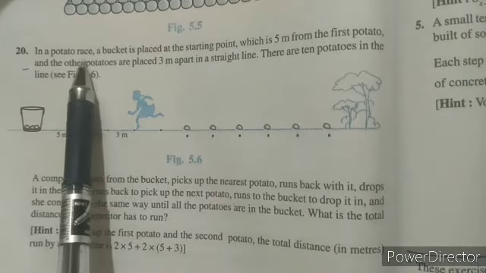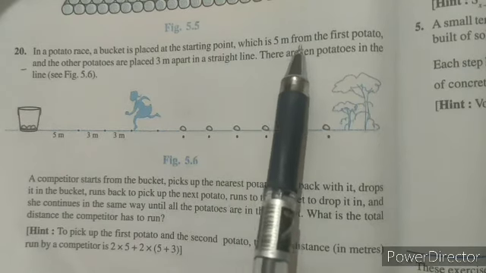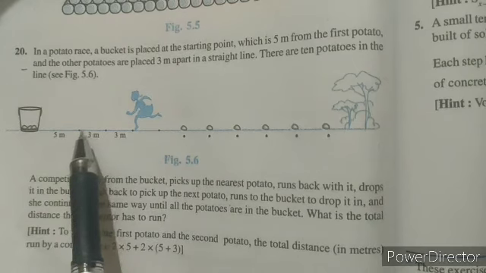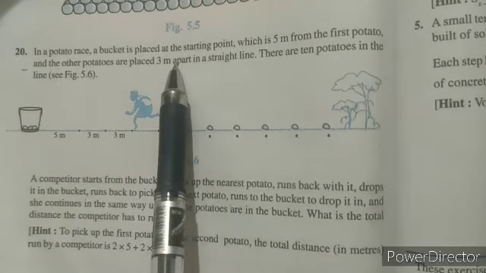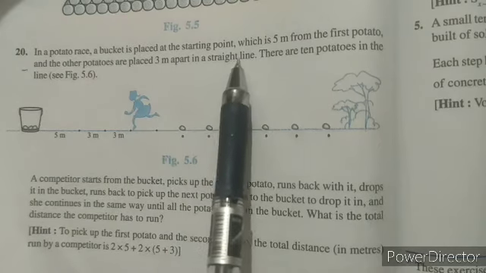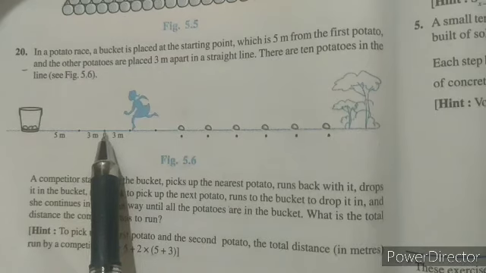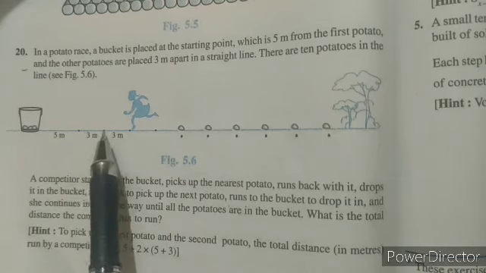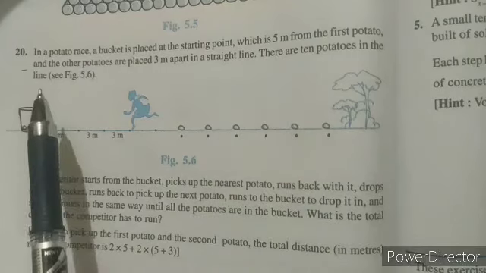In a potato race, a bucket is placed at a starting point which is 5 meters from the first potato. Here the distance of the first potato from the bucket is 5 meters and the other potatoes are placed 3 meters apart. That means the distance between the second and third potato is 3 meters, third and fourth potato is 3 meters, and also first and second potato is 3 meters. Now there are 10 potatoes in a line.